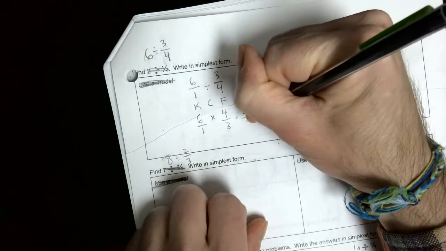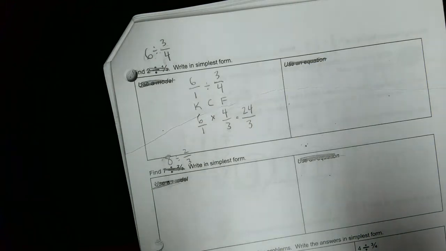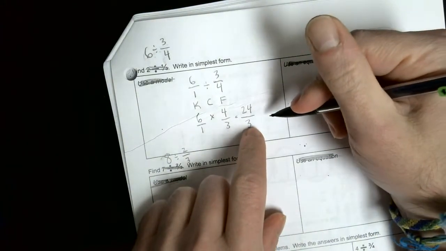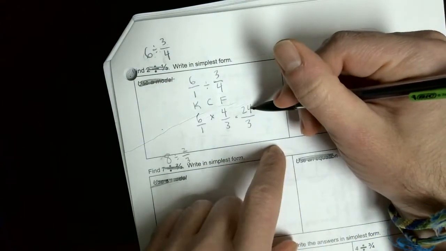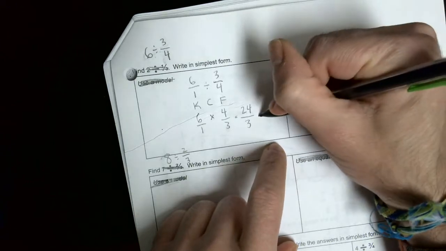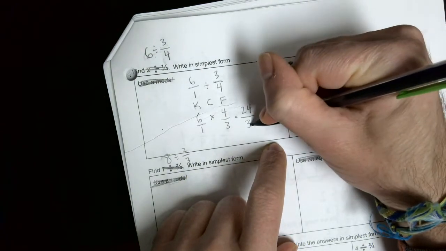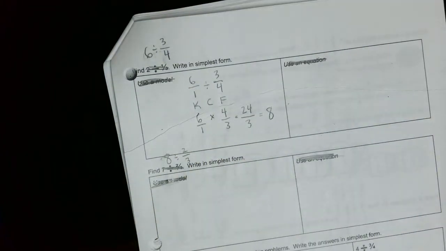1 times 3 is 3. Now we get to this point, and you're thinking, oh, we're probably done. Not quite, because we have to simplify this. 24 over 3, this fraction's improper, meaning the numerator is greater than the denominator. So what you do is almost like dividing it. 24 divided by 3 is just 8. So the answer is just 8.